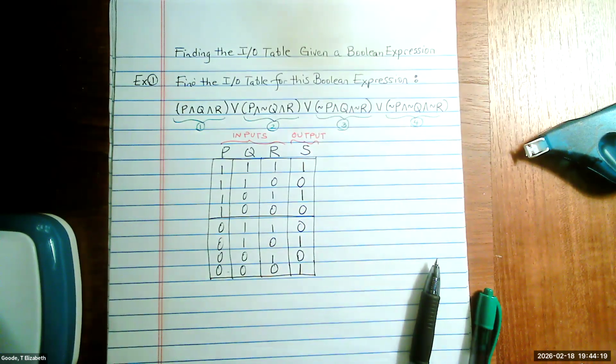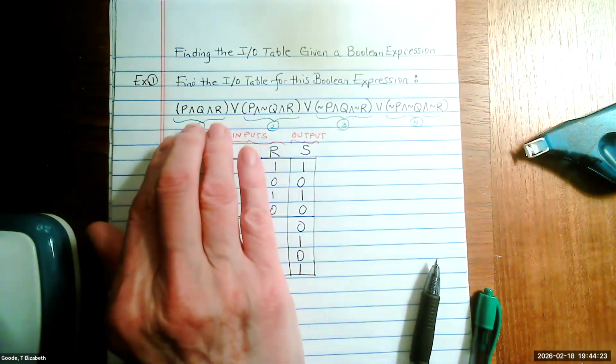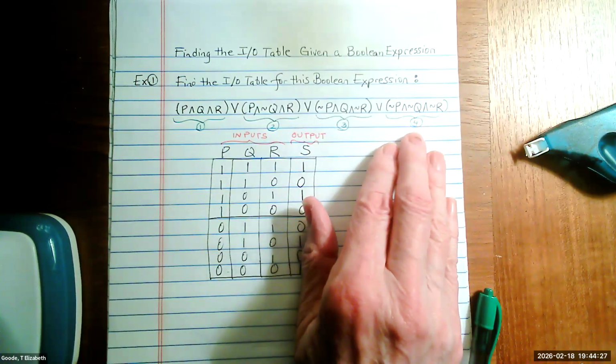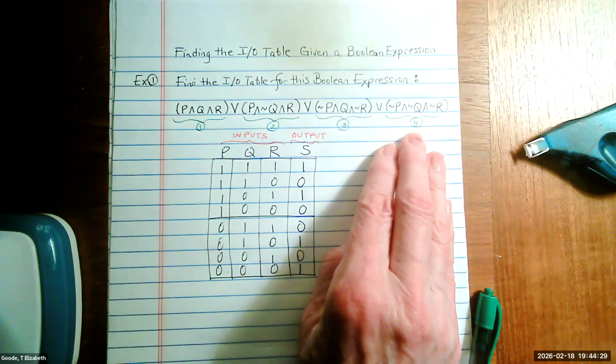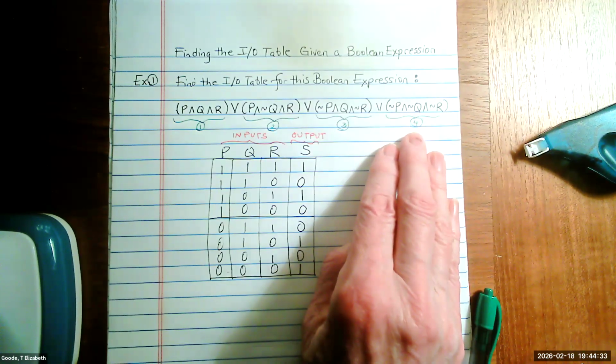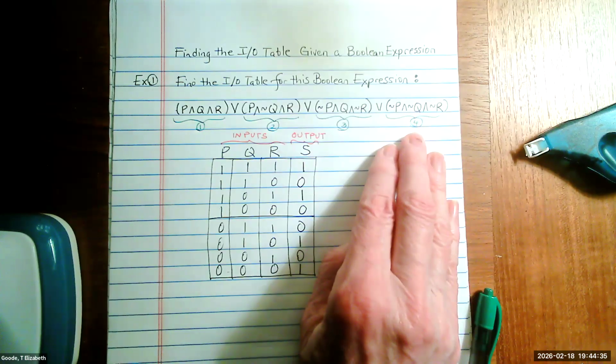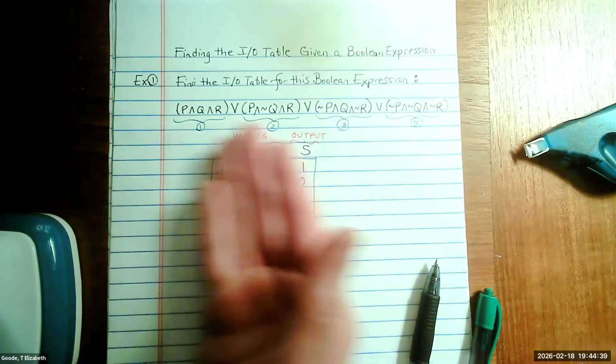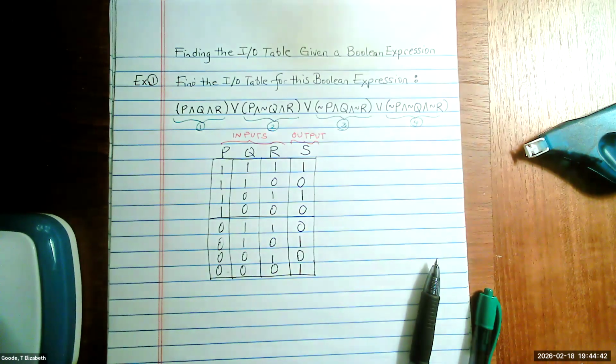Is it always this easy? No, but here the Boolean expression was in disjunctive normal form, and that's why disjunctive normal form is so popular. It's easy to read the I/O table directly from disjunctive normal form. Thanks for playing.